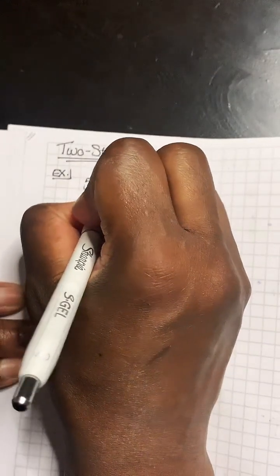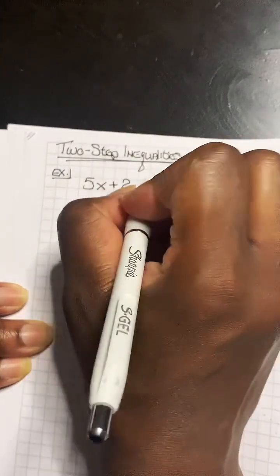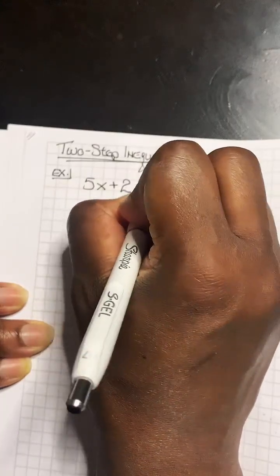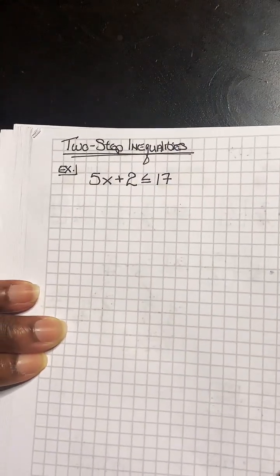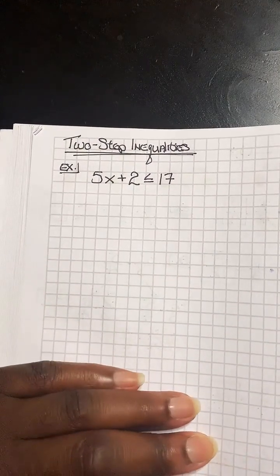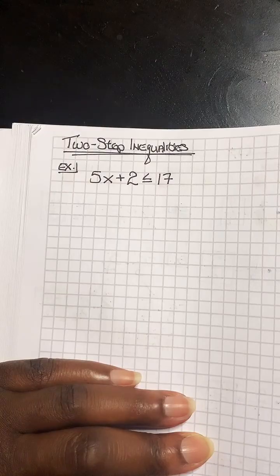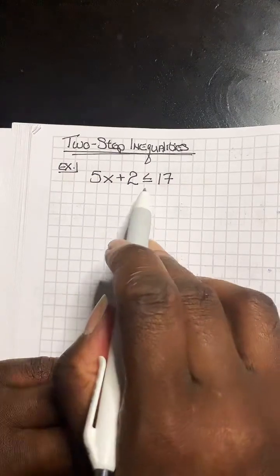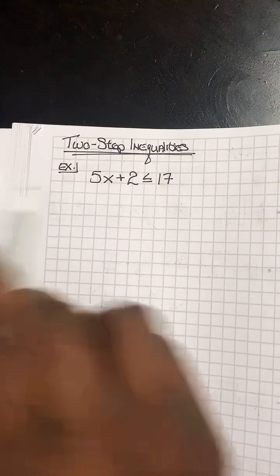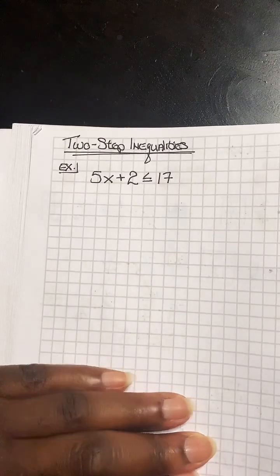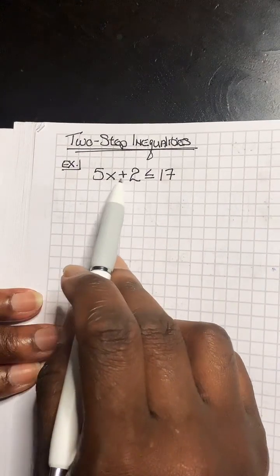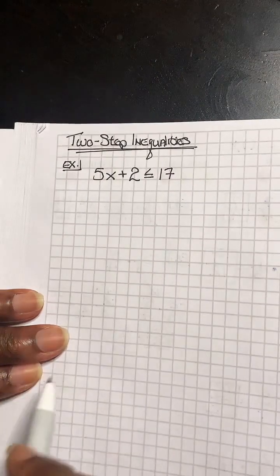So we have 5x plus 2 is less than or equal to 17. So, even if we had an equal sign, I'm just going to get started because I don't want to lose time. Even though we don't have an equal sign, we still treat this almost like that inequality was an equal sign. Our goal is to get the x by itself.